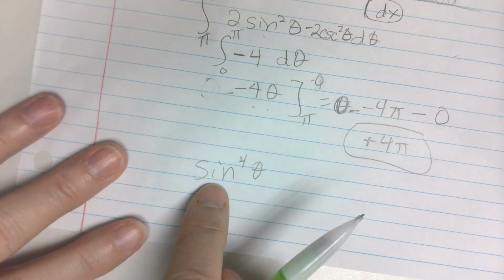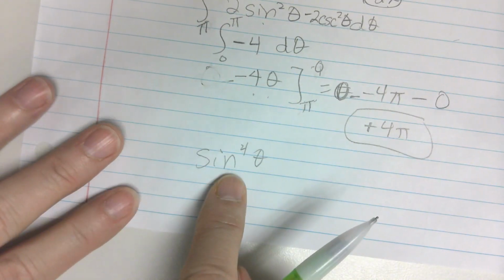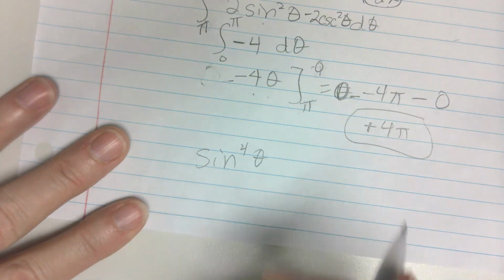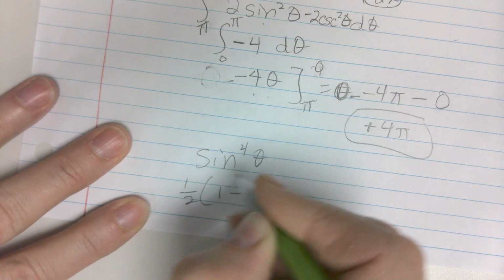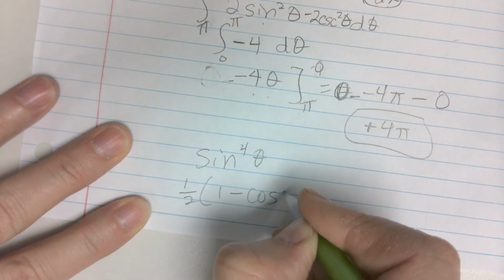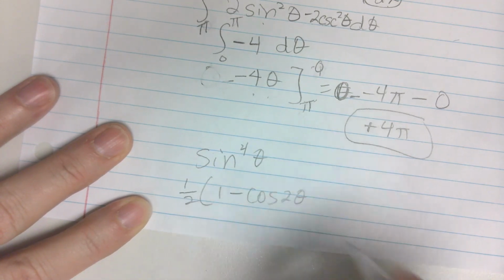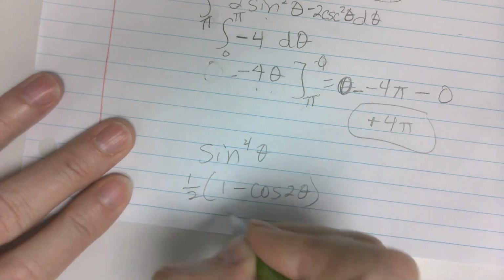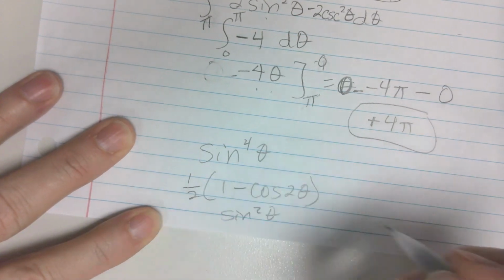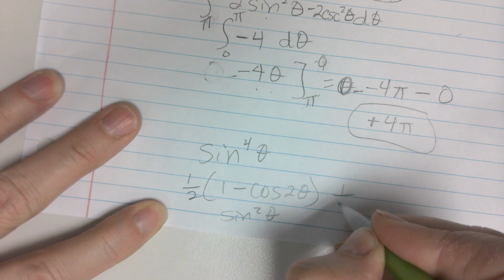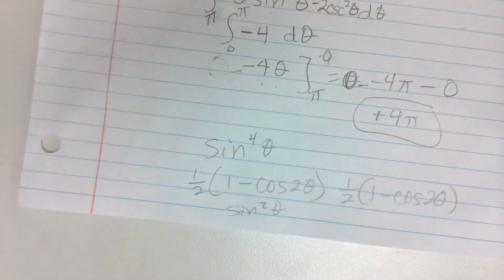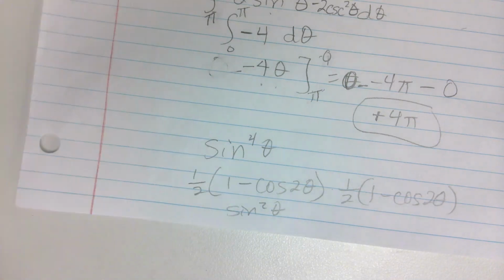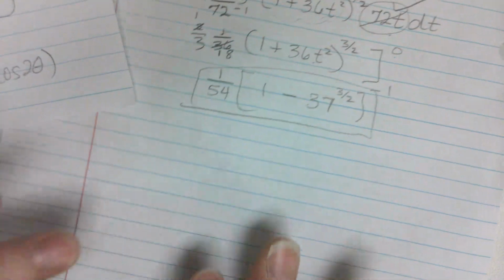Do y'all remember the 1 plus cosine squared, 1/2 of 1 minus cosine of 2 theta, right? This is sine squared theta, right? So another sine squared, we'd have to do it again, right? The reduction formula. But you were on the right track. Just giving you a hint. I think I'm going to give you 85 as your challenge problem.